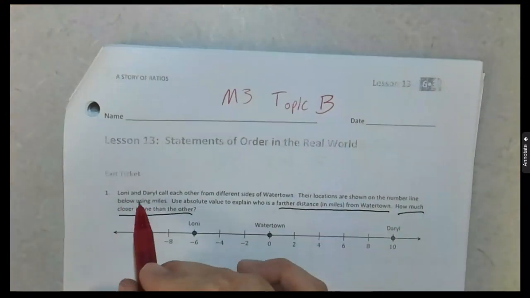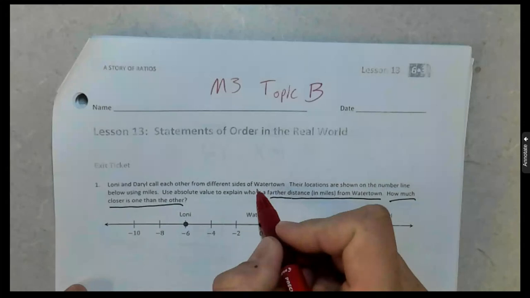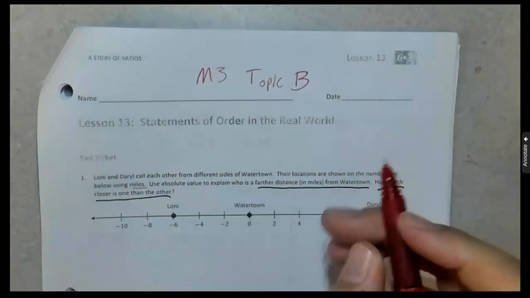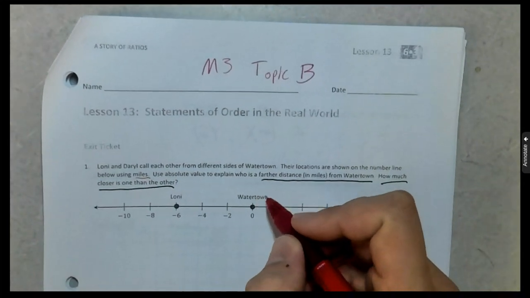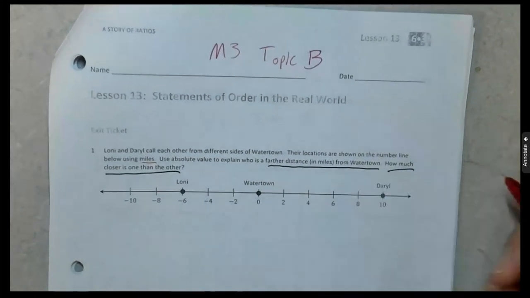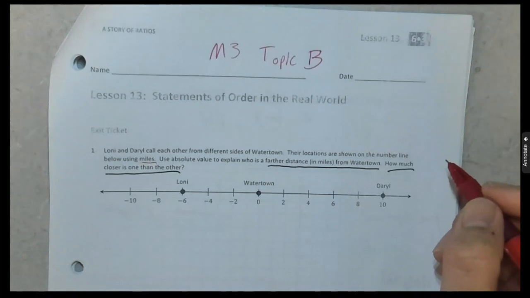Ticket. Lonnie and Daryl call each other from different sides of Watertown. Locations are shown on the number line below using miles. Use absolute value to explain who is a farther distance in miles from Watertown. How much closer is one than the other?